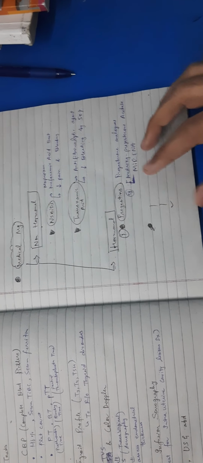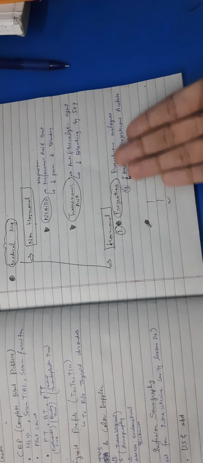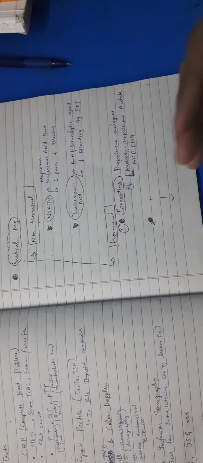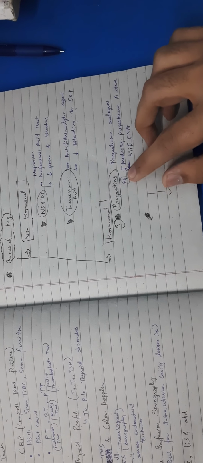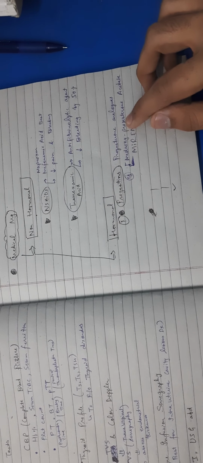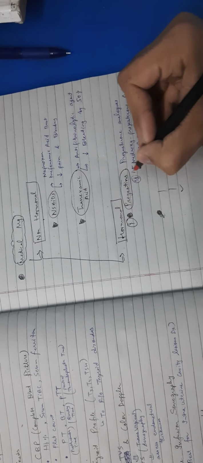So progestins. What will progestin analogs do? They will support the endometrium, then the shedding will stop. So progestin analogs are medroxyprogesterone acetate and Mirena. This is the most common. Medroxyprogesterone acetate is most important. It will come in different formulations.